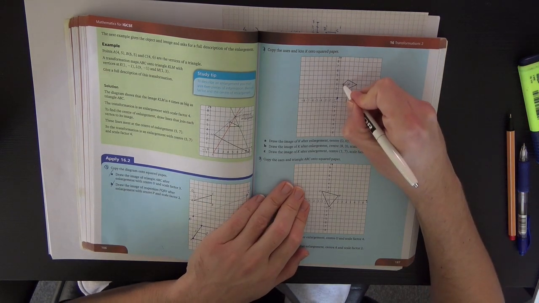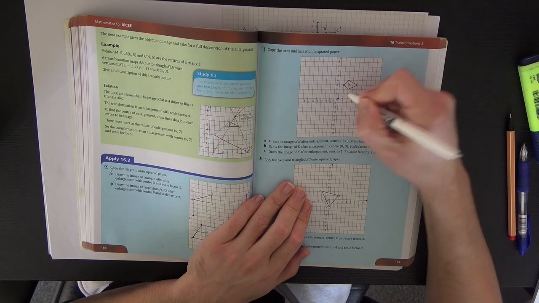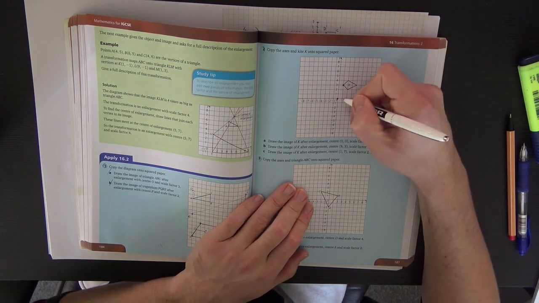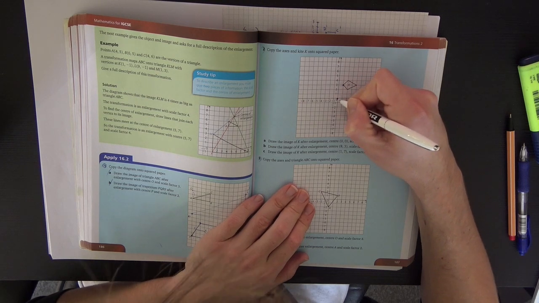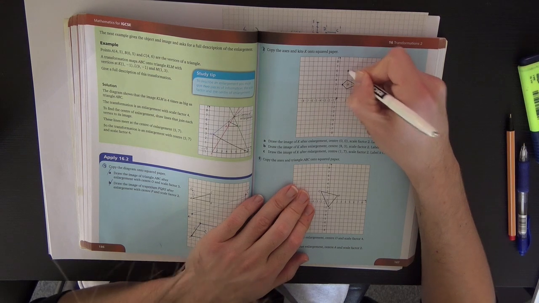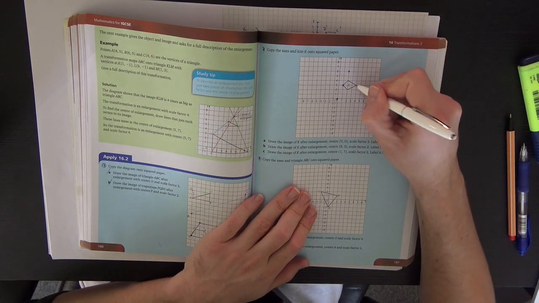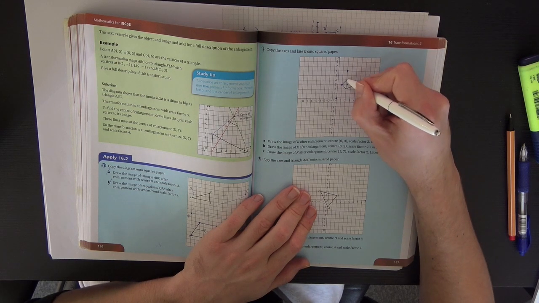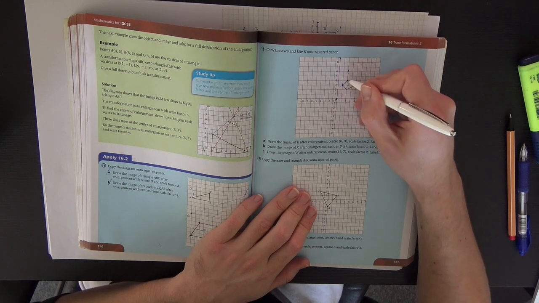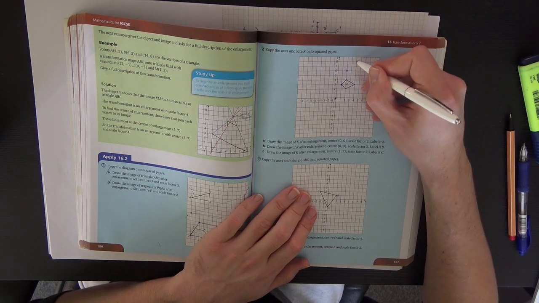So let me start from this point. This is 3 up and 1 to the side. So it will be 3 up, doubled, 6 up and 2 to the side. 1, 2, 2, 3, 4, 5, 6. This is my new point. Let me do this point as well. It is 2 to the side, 4 up. So it will be 4 to the side and 8 up.